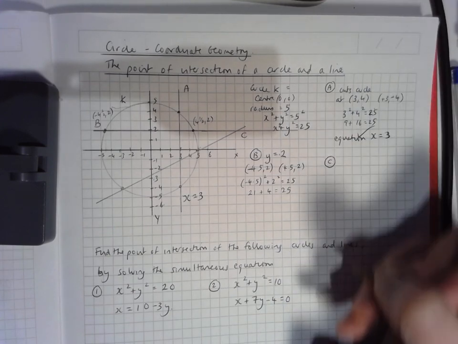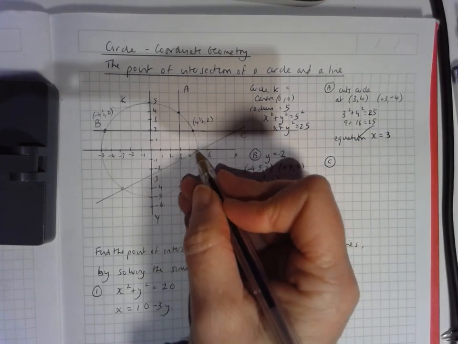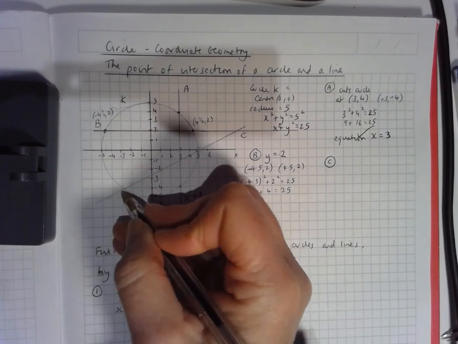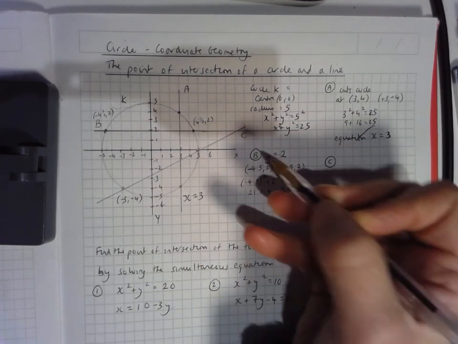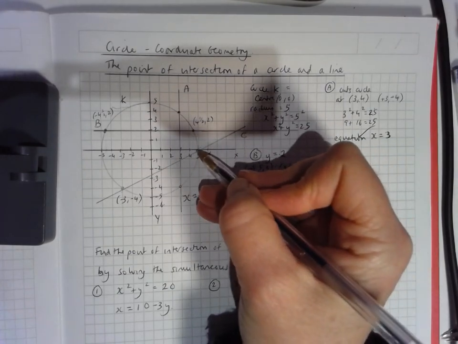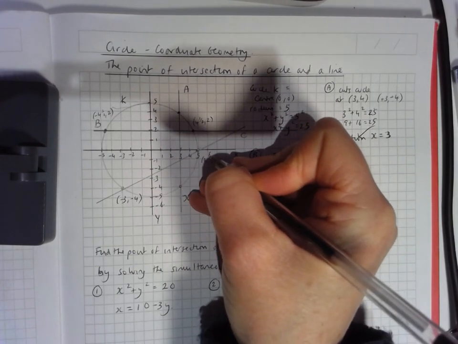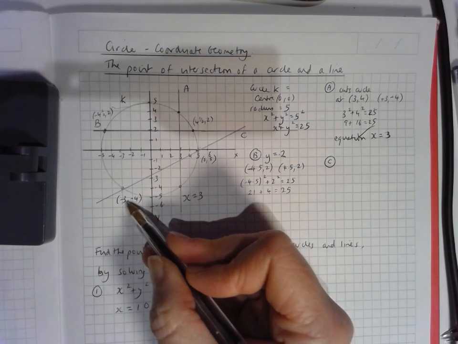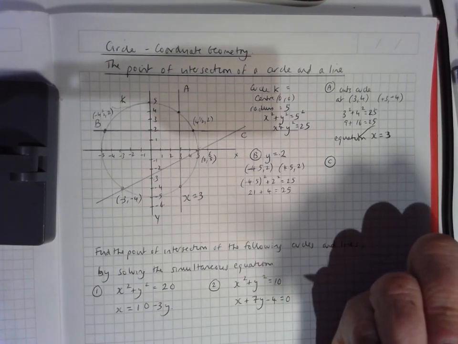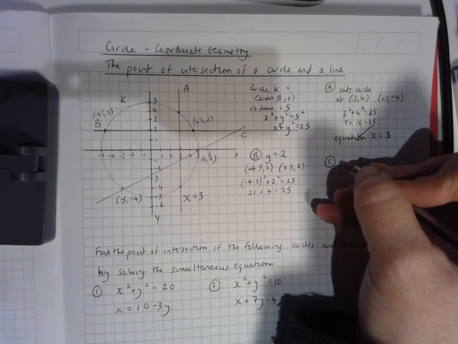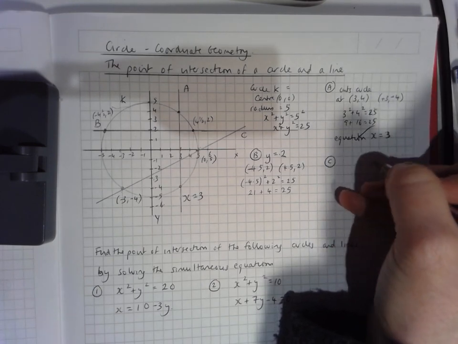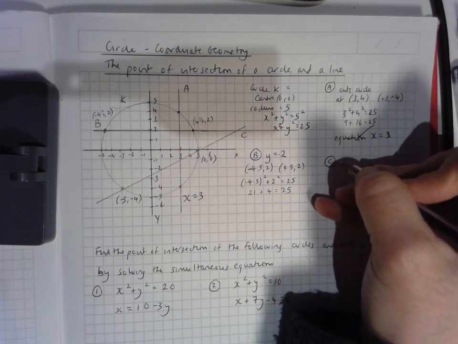Line C here, you can see it cuts the circle at minus 3, minus 4, and it cuts the circle at 5, 0. We won't worry about the equation for a minute. Let's just see, would that make sense?